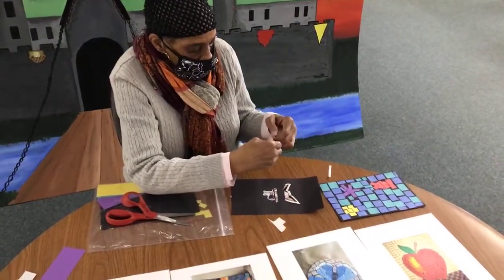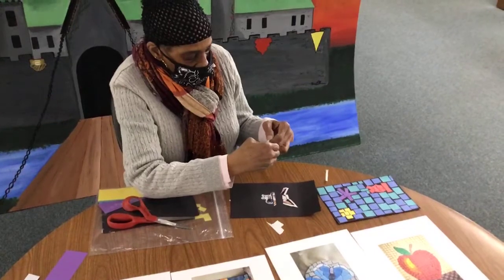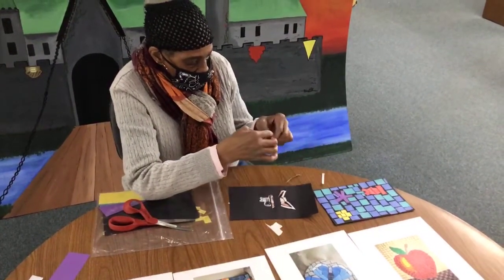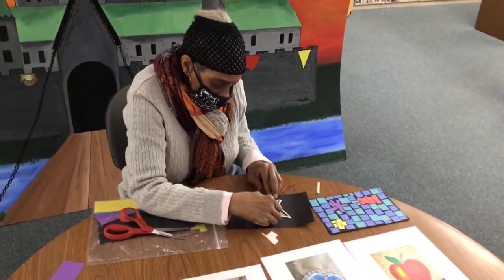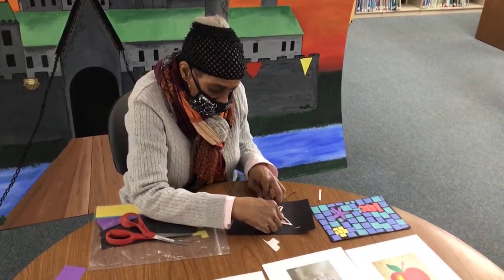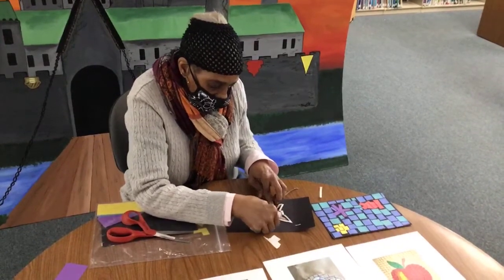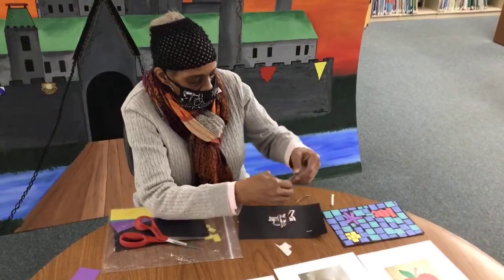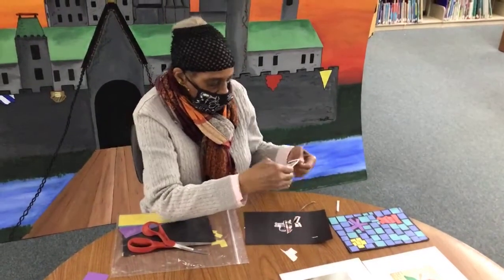I'll put this next piece on. And this part of him. There. Now I have his ears and the top of his head.